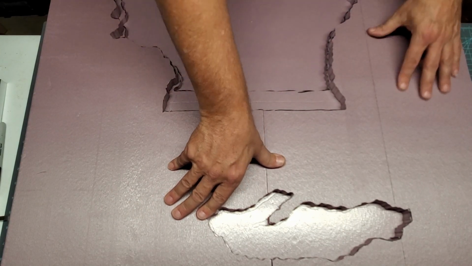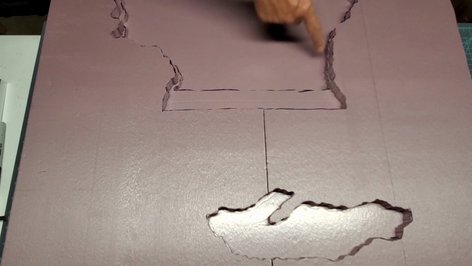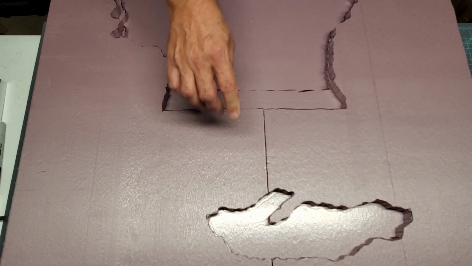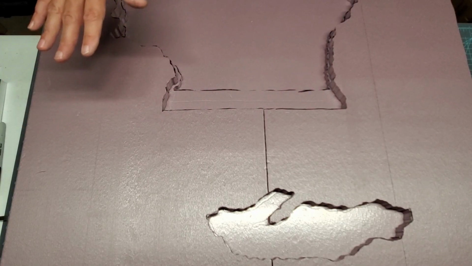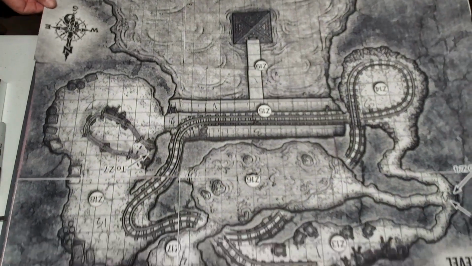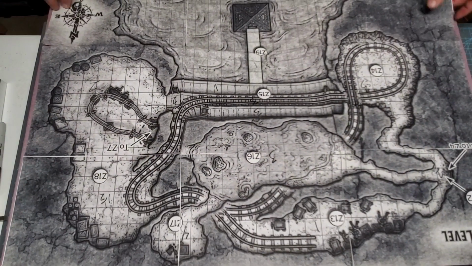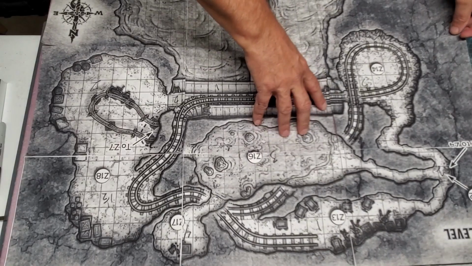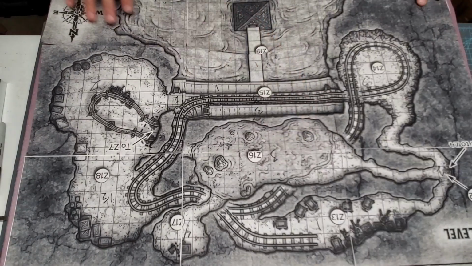There. Perfect, perfect, perfect. Look at that. We got our cutout wall. There's our first layer. Gotta do another layer on top of this. Put a map in here. So we got that all cut out to, yeah, right there.